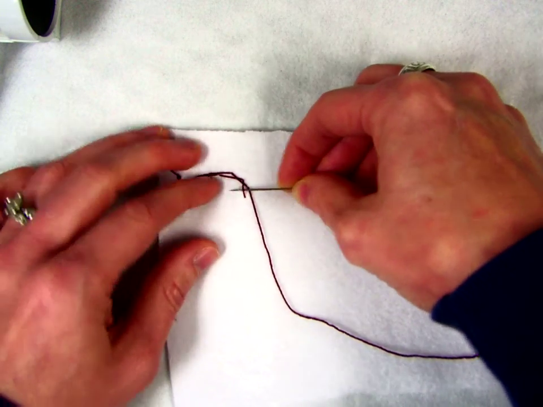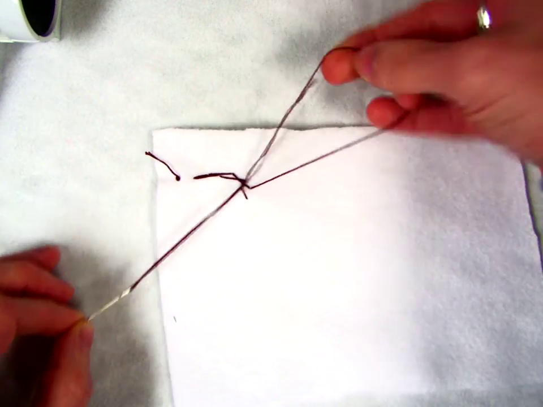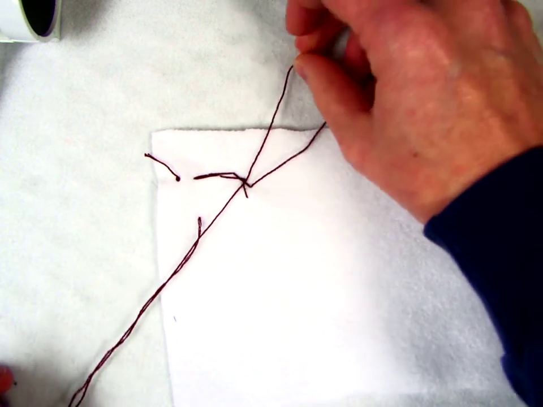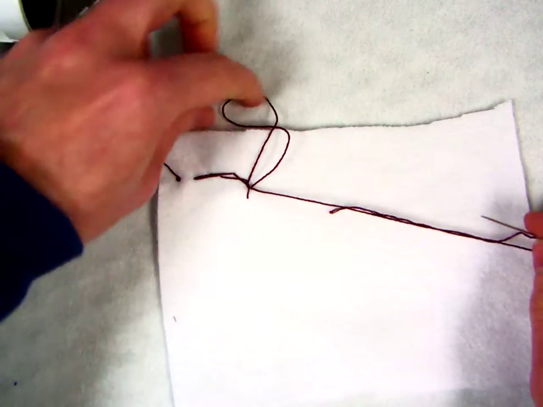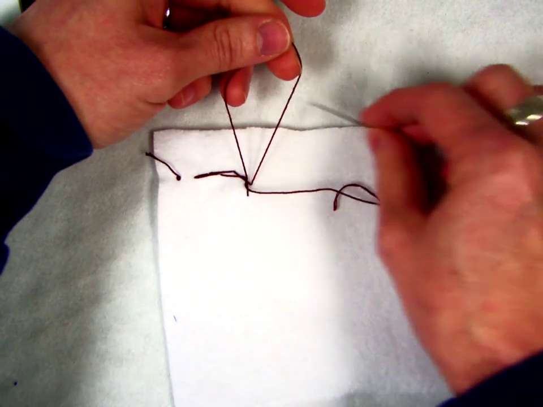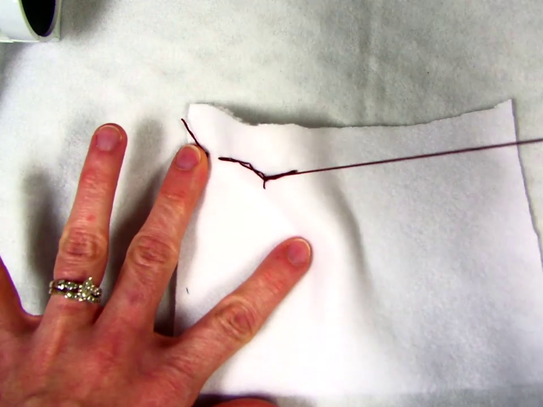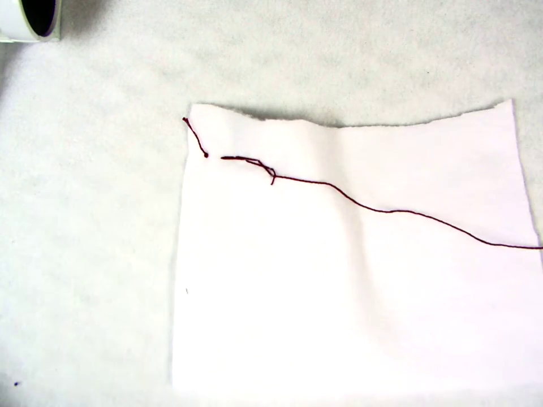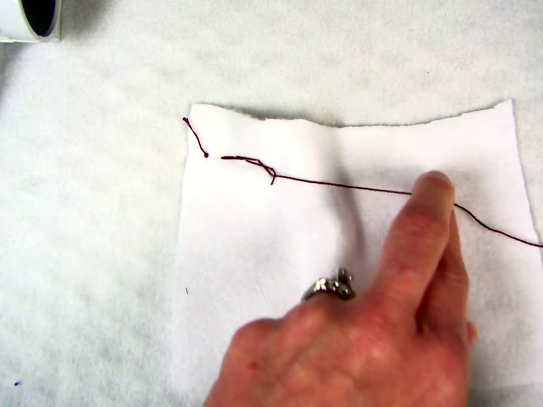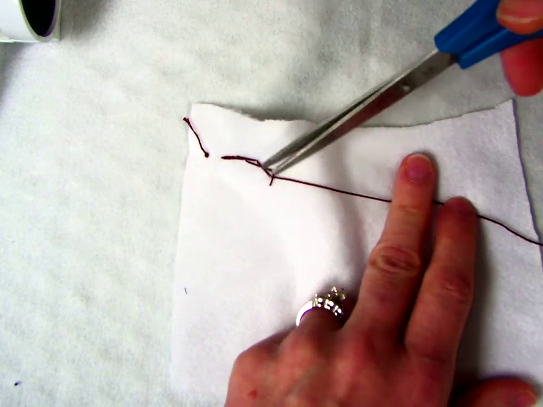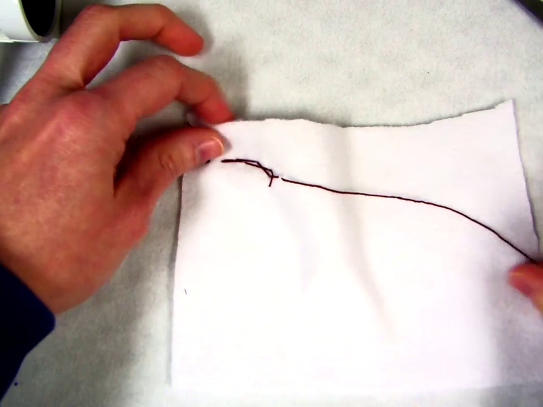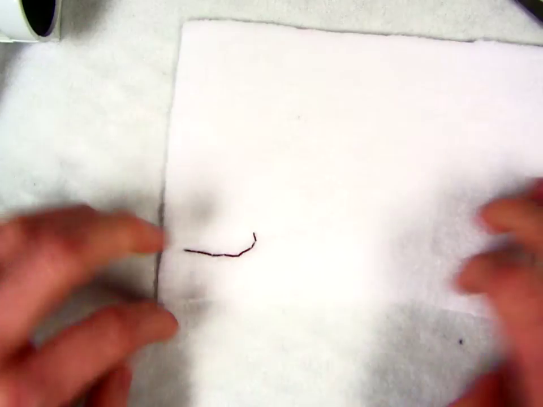You're going to slide your needle under your last stitch, so you have this loop. Cross your needle over the opening of the loop and bring it up through the center to tie off your knot. Then you cut your thread right above where the knot is, and you're good to go. And there's your back stitch.